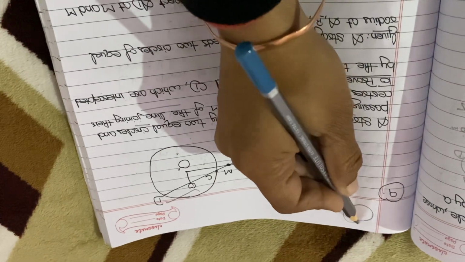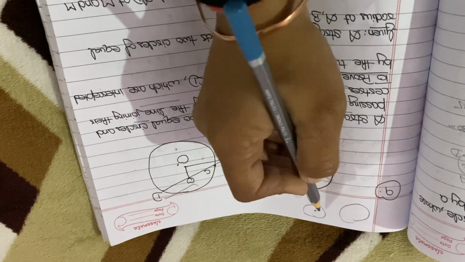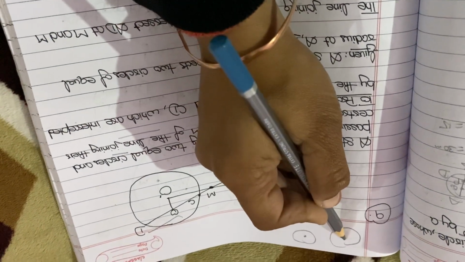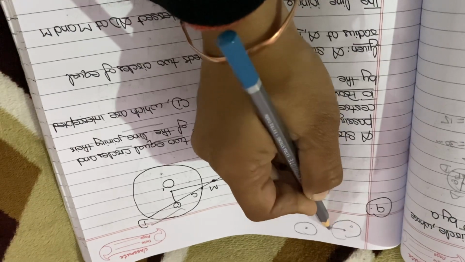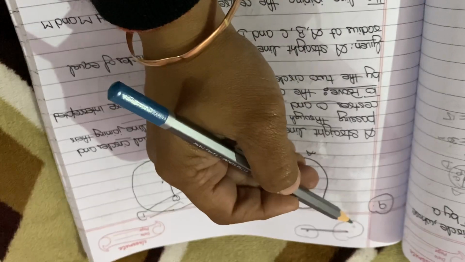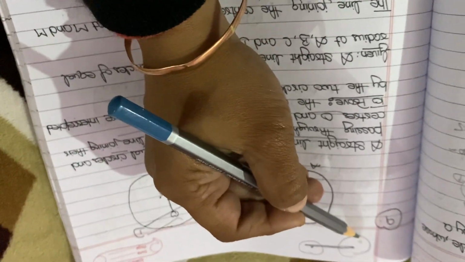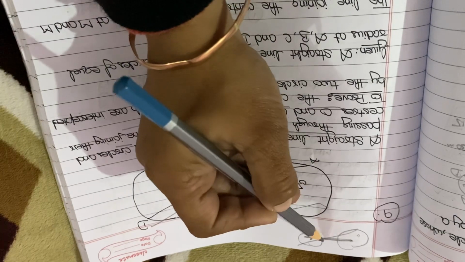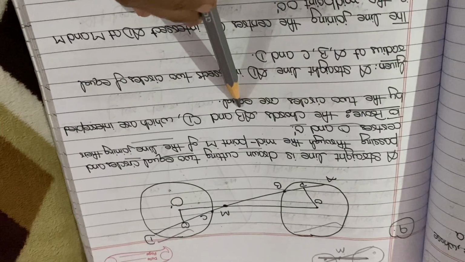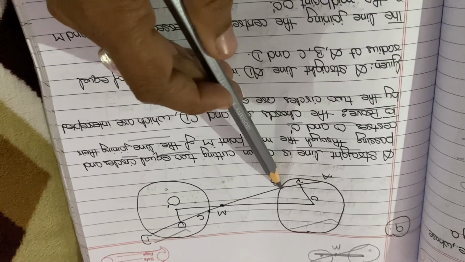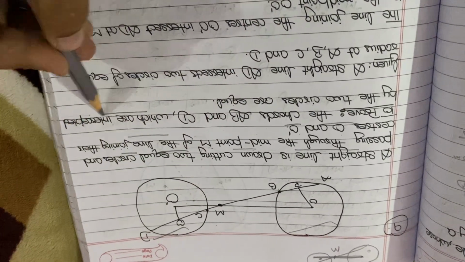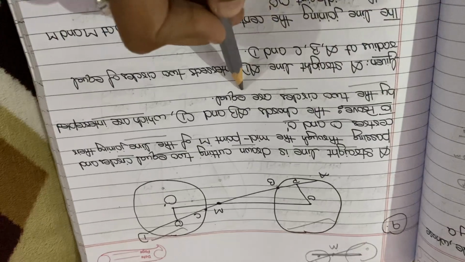So consider this circle, its center is O, and the other center is O dash. Okay, I'm going to join these centers, and there is a straight line which cuts this line at point M. Okay, I have to prove the chords AB and CD, this is CD, which are intercepted by the two circles, are equal.